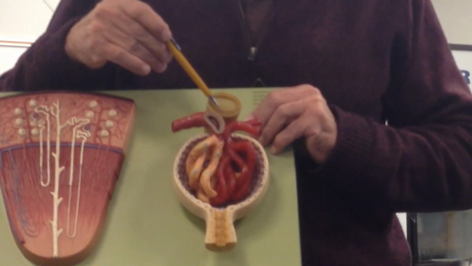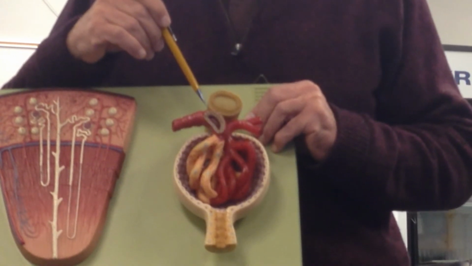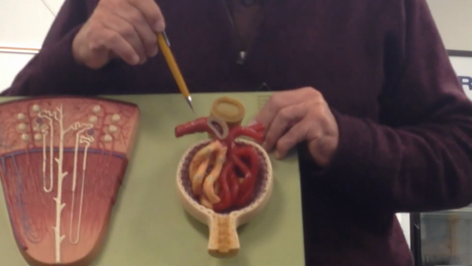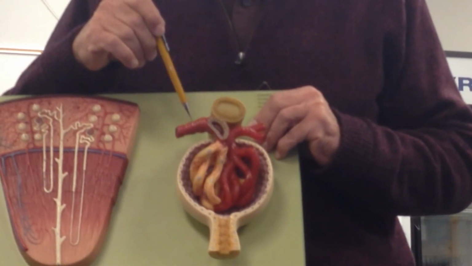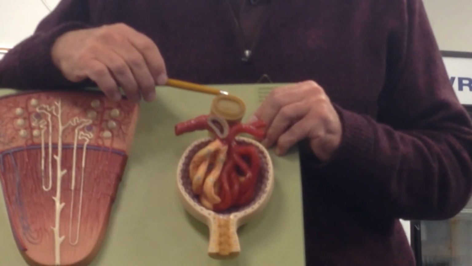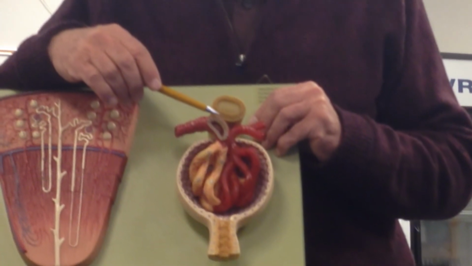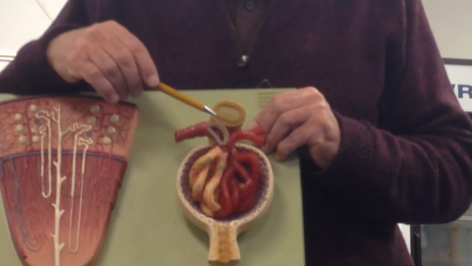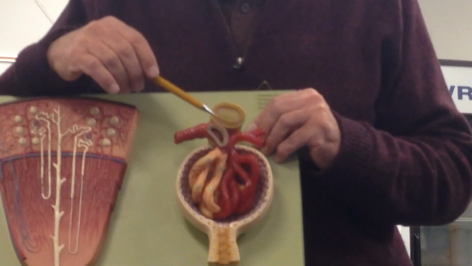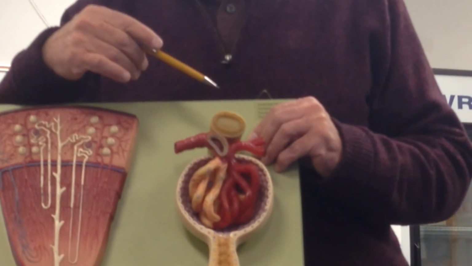We've got some columnar cells that are bumped up against the afferent arteriole with its little bits of smooth muscle, so that the distal convoluted tubule can talk to that afferent arteriole and regulate the amount of blood entering the corpuscle so that we can control the filtration rate here.